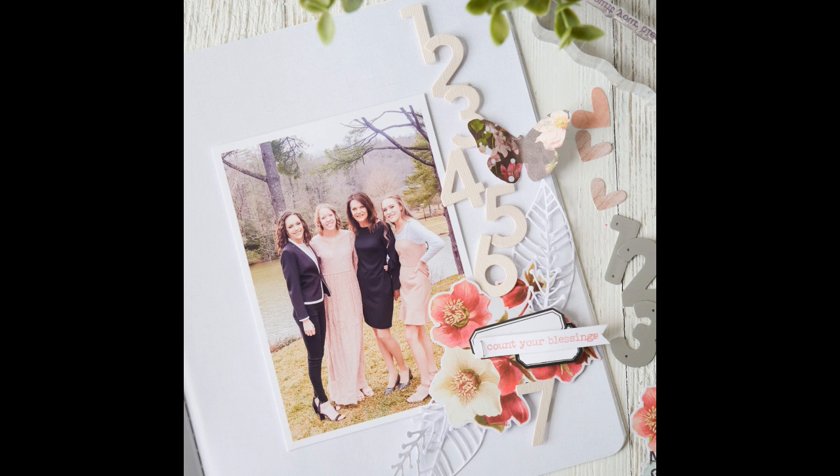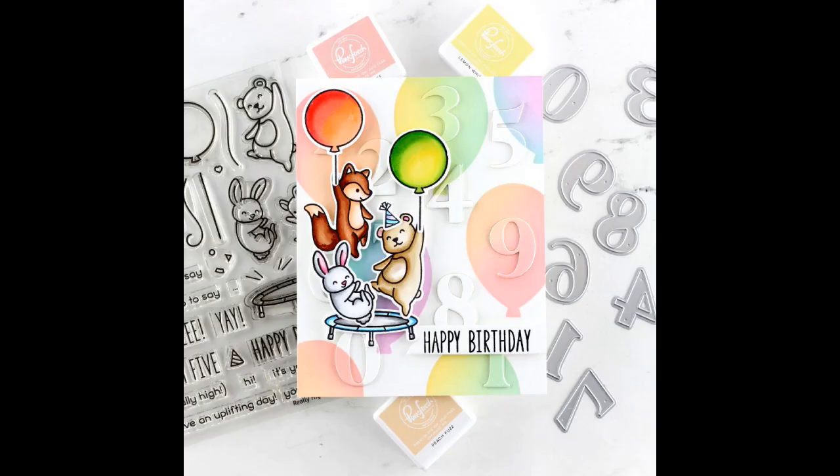Remember my card with colorful numbers in the background? Kea did something opposite. She used white numbers to create texture on the background. Then she colored everything with stencils using various inks and balloon shapes. And then she added a few cute critters on top of it, creating a fantastic birthday card using a classic type set of numbers.